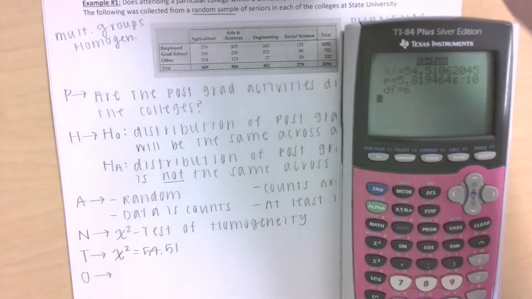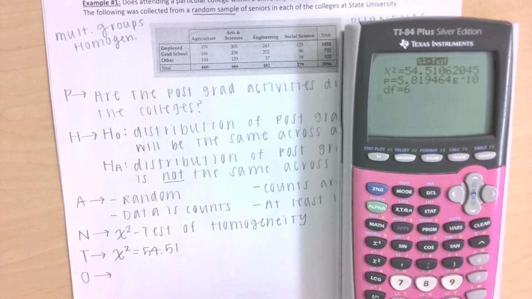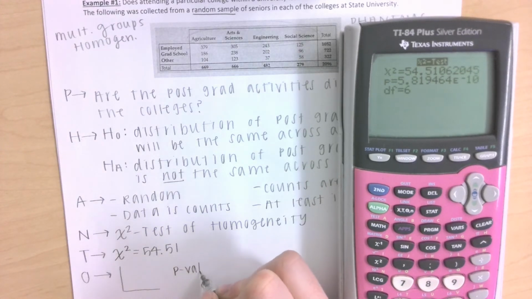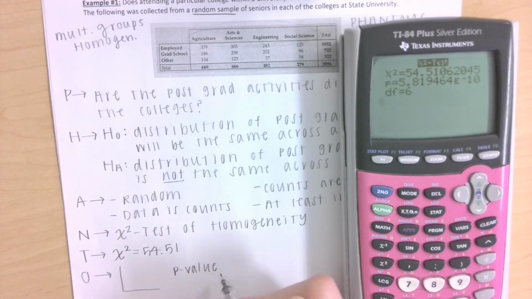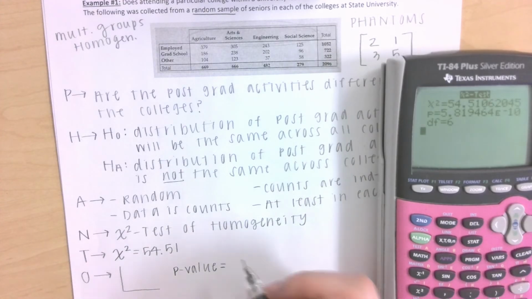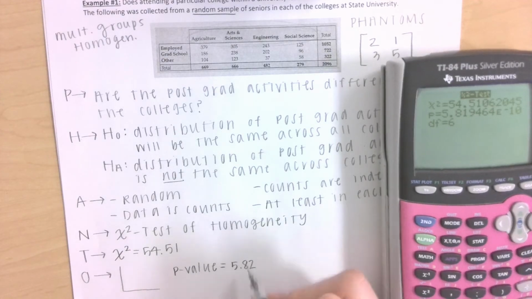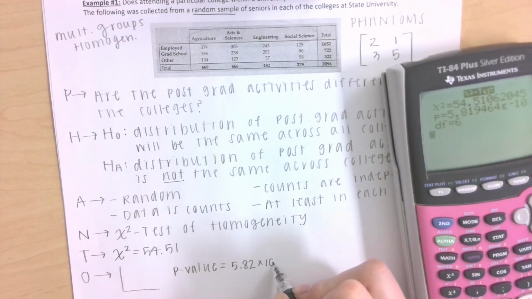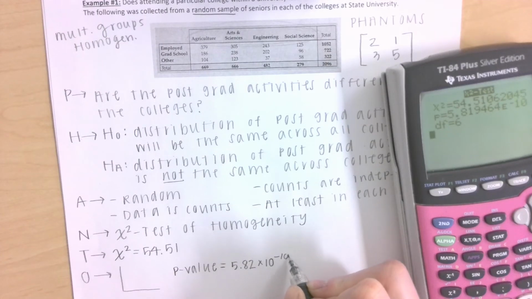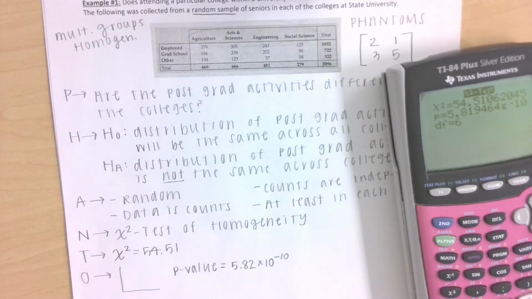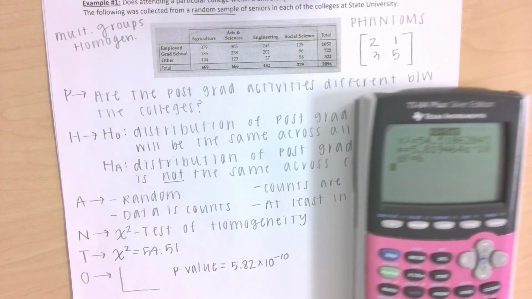The other thing I need for O is the picture. I don't have the picture yet, so I'm just going to draw a template to save my place, but I am going to jot down this p-value right now. The p-value it gives me is 5.82. Please note that there is that e negative 10, so I'm multiplying this by 10 to the negative 10th power, which means I really have a very, very small p-value here.